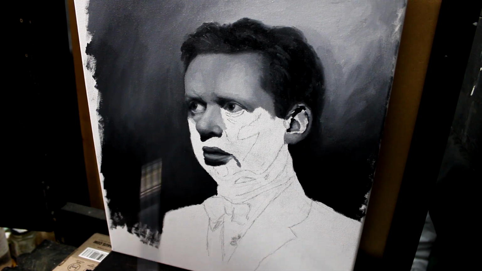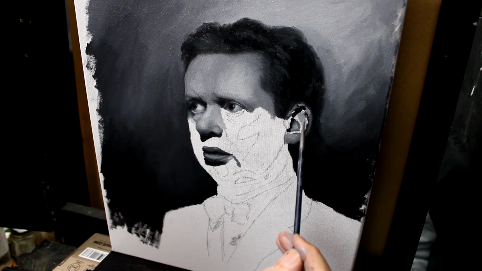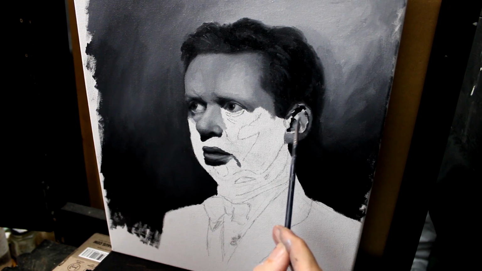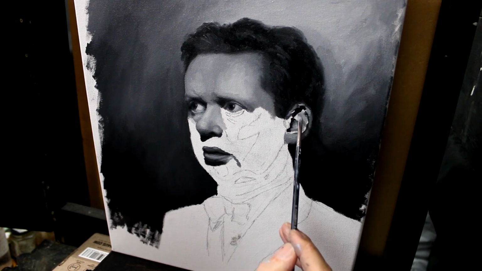Sometimes when you're sitting right up close to your painting, you know something's telling you that something's not right, but you need to step back really and get a better look. Because when you're close up, and I sit down when I'm painting, it's really easy to miss things that are not quite right.